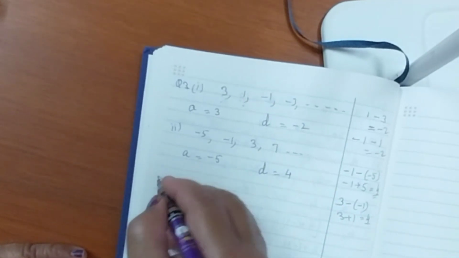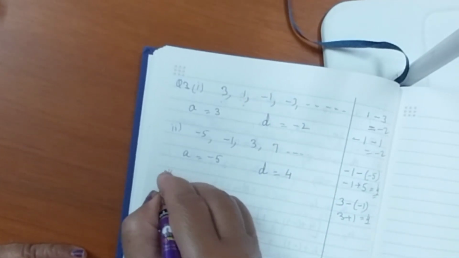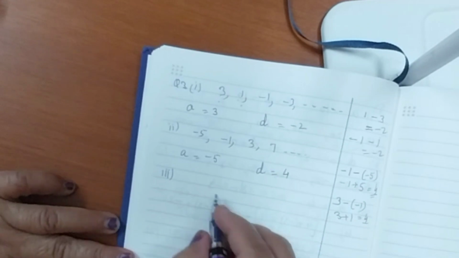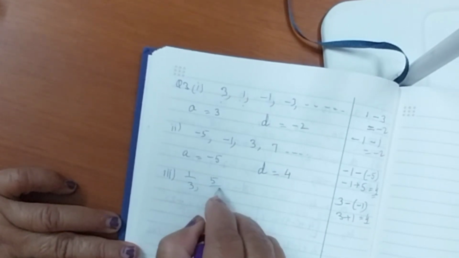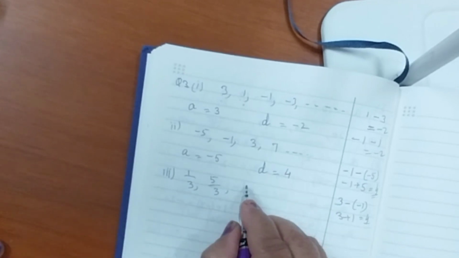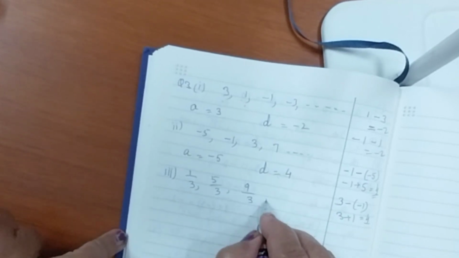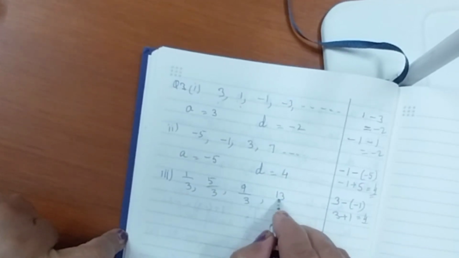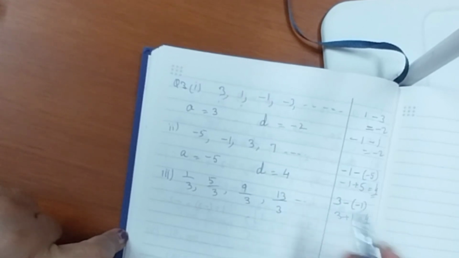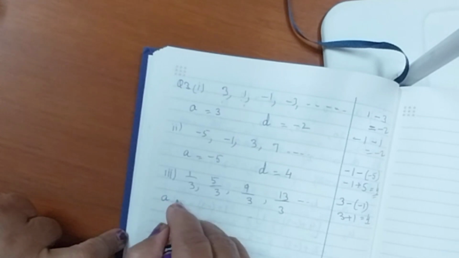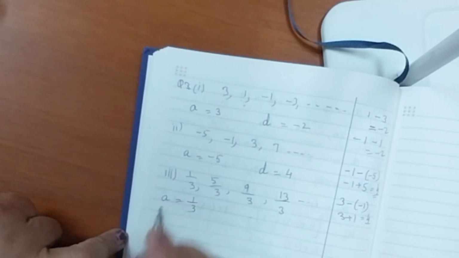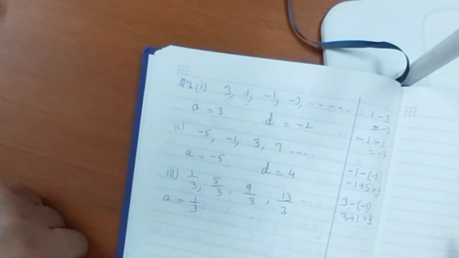This is how you have to find out. Now the third part, 1/3, 5/3, 9/3, 13/3, etc. Here, as in the other questions, first term is very simple. You just have to observe and write.